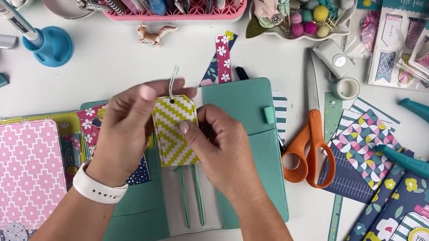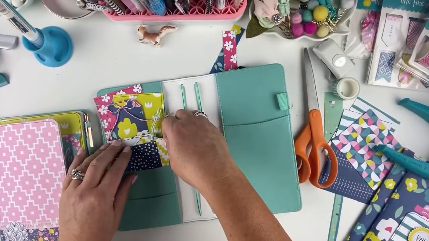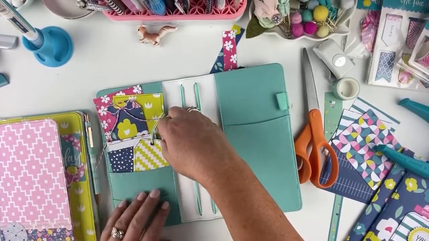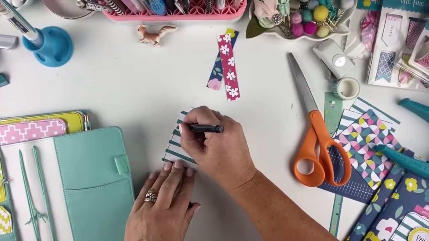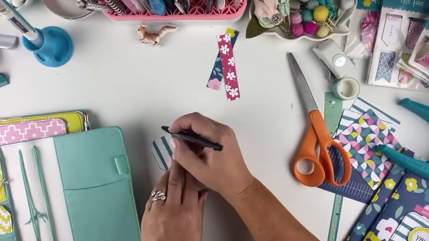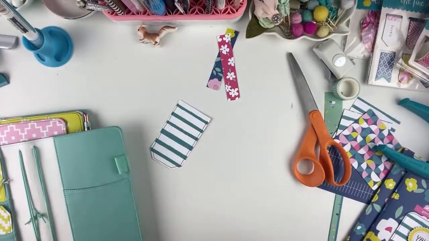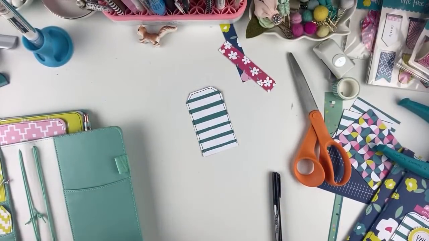Okay, so here's my little tag. My little tag is going to go in right there. Then this tag, come back in, and all I'm doing is basically layering and incorporating different patterns and different colors. And that is what makes it really fun and cheery when you open it, because I do have all those different layers and the different patterns and the different colors.